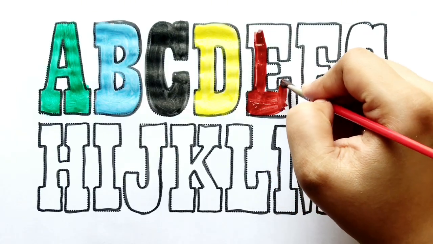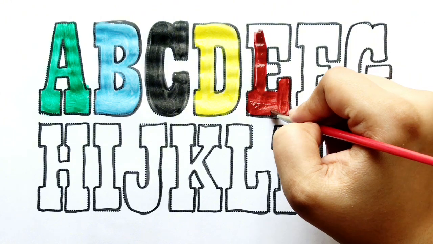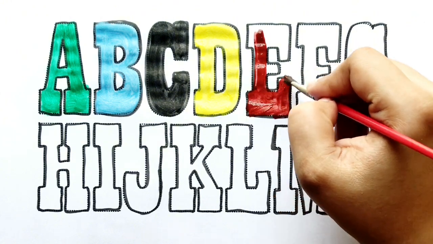Brown color. Uppercase letter E. E for elephant.